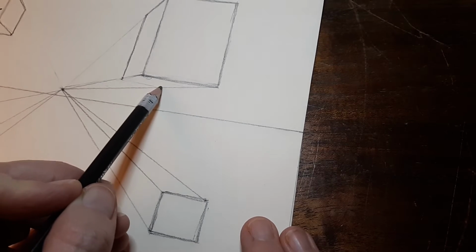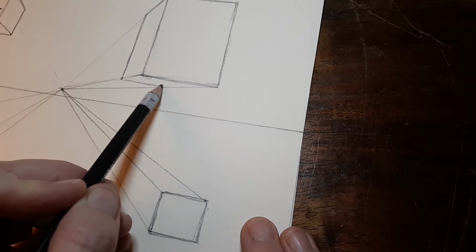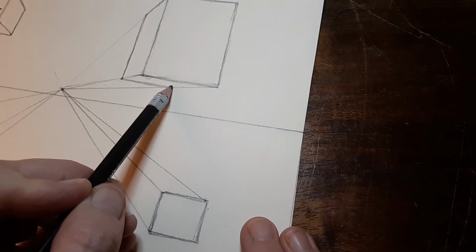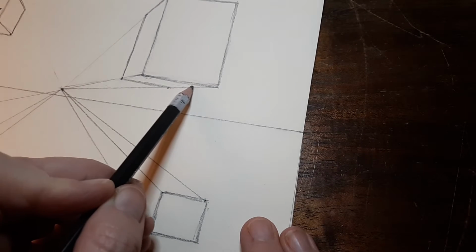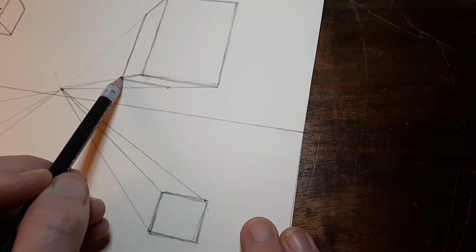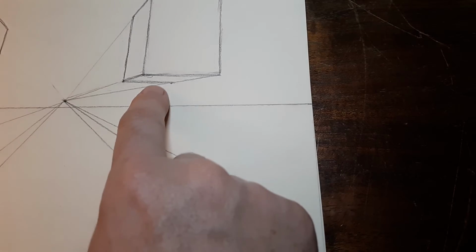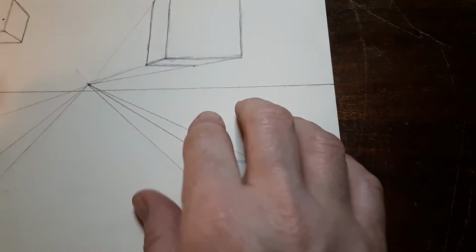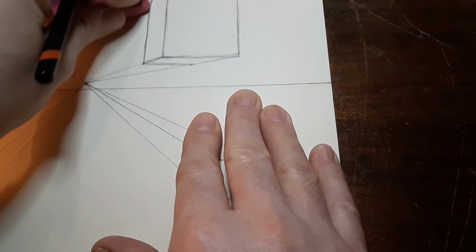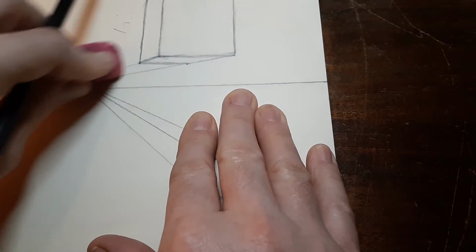So I'm going to draw a straight across line, just like this. And just like that, I have another shape. So anything beyond these two lines, I can erase.